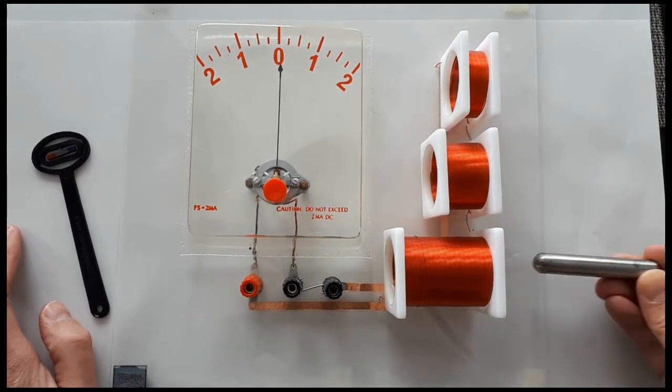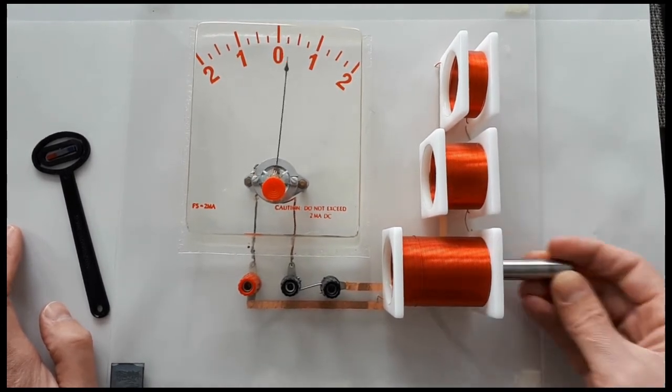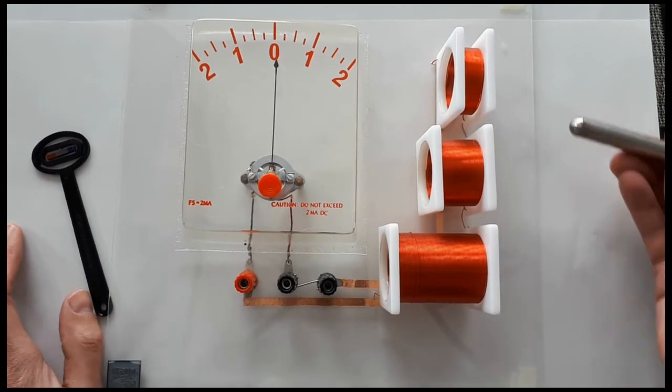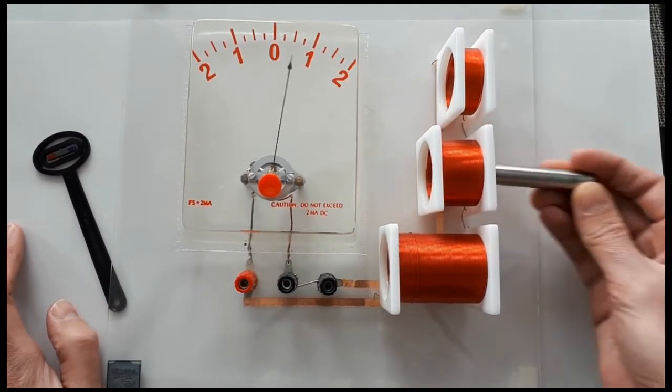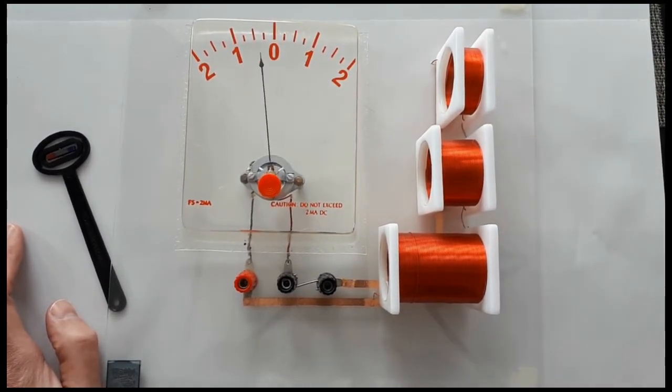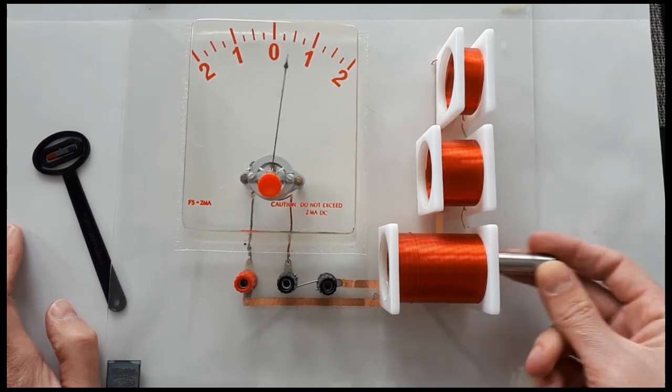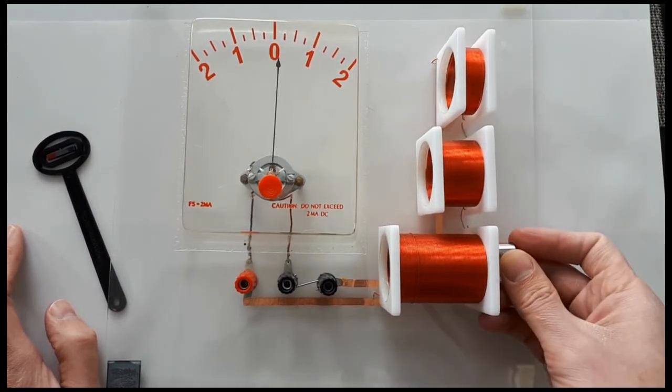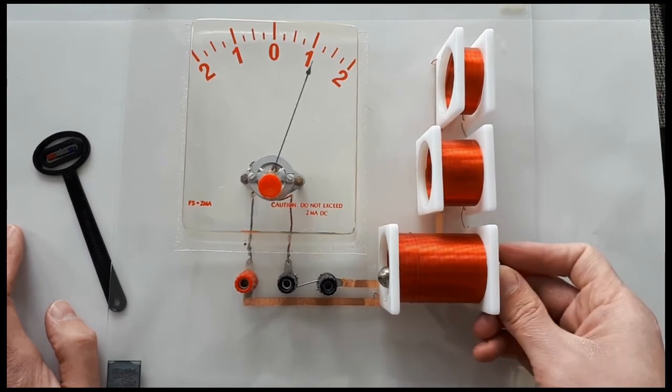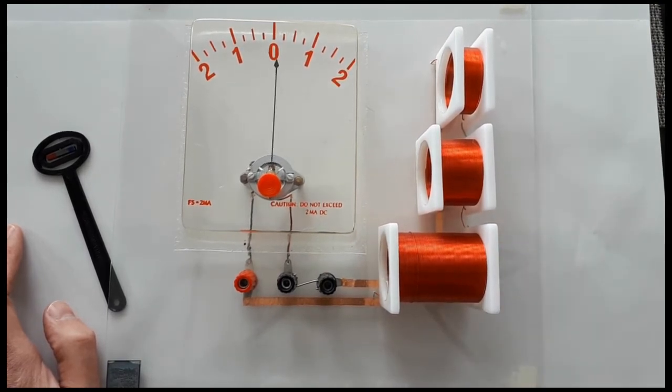What does change is as the coils get bigger, the amount of deflection gets bigger. That should make sense because more coils means there's more charge, so there should be more current. So when I go in, you see that it deflects to the right, and when I go out, it deflects to the left.